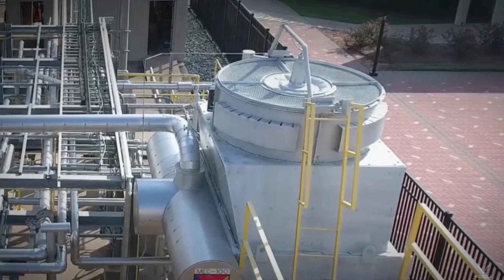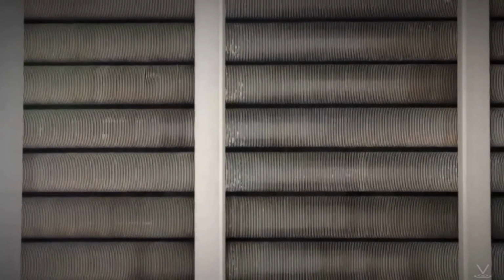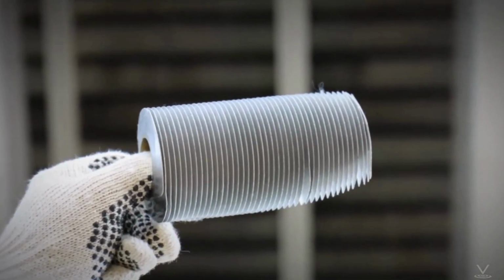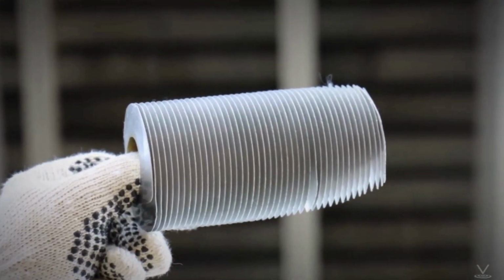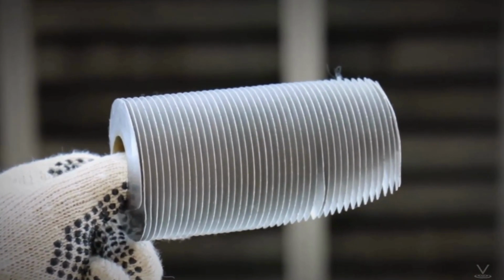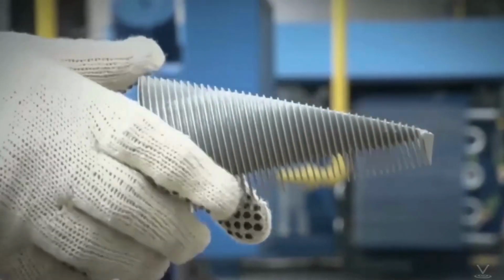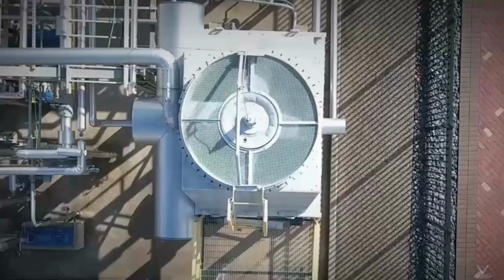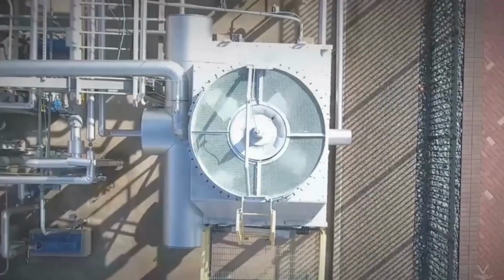Fin fan cooler example. One example of a heat exchanger is called an air fin cooler or a fin fan cooler. A fin fan cooler is used to transfer heat from a process fluid to the air that flows through the cooler. The cooler consists of a series of tubes, each of which has thin metal fins. The cooler also has a fan.